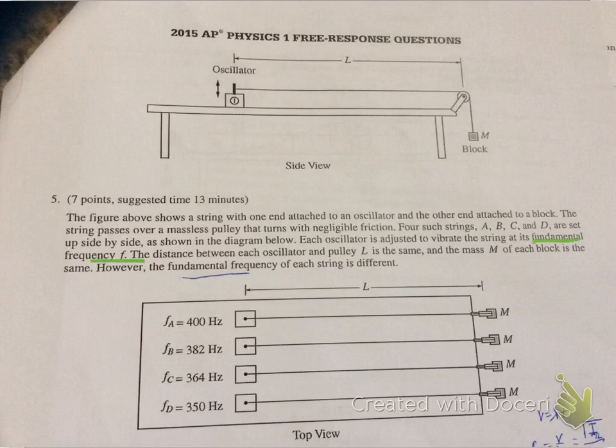It says that it's the fundamental frequency, so F1, but with 4 different strings. Each one of these is a different string here: A, B, C, and D. And we can see that they all have different fundamental frequencies. So something is obviously different about them. But very importantly, the length of them is the same, and the mass of the block is the same. It tells us to ignore the friction in the pulley.